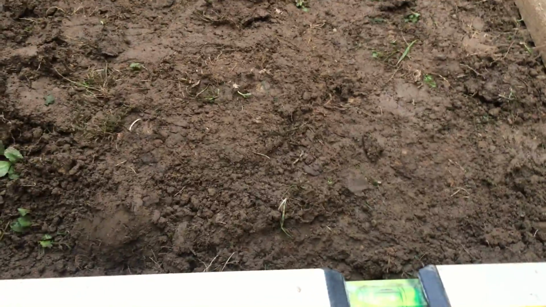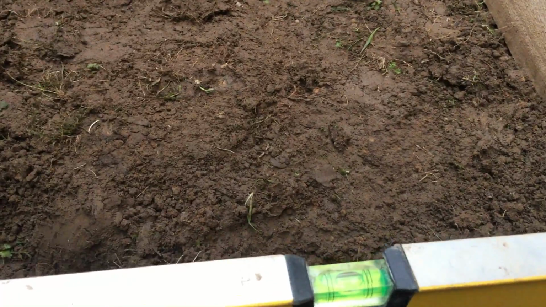See the bubble? The bubble is on the right hand side, meaning the right side is higher than the left hand side. So that's the level. So that's about 30 mil or 35 mil difference. So same as here.